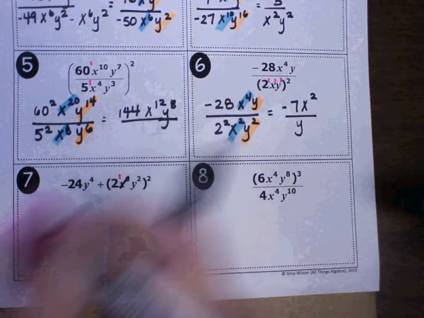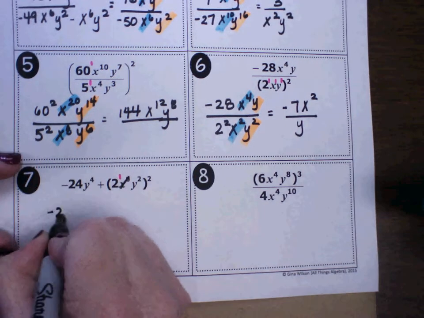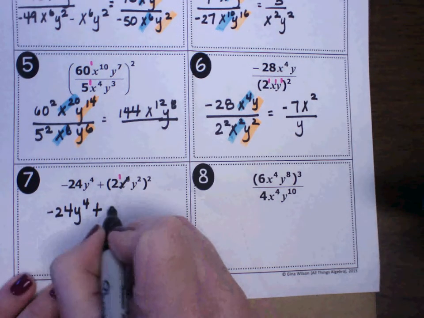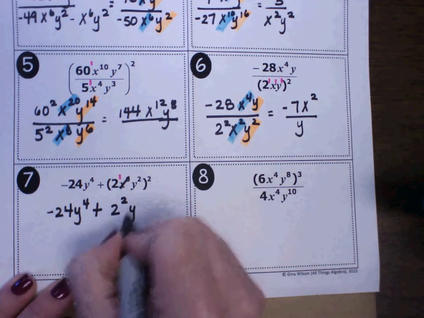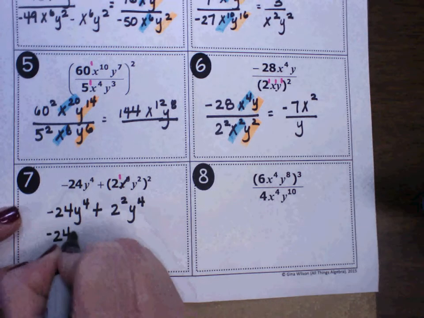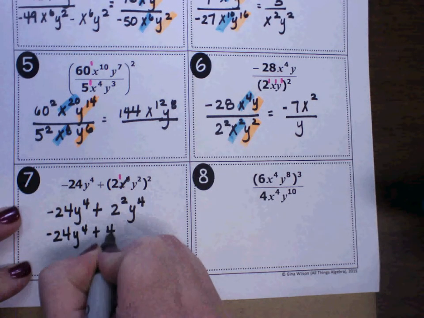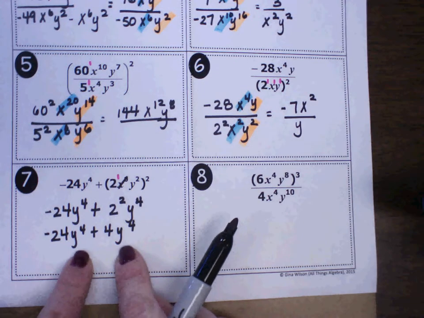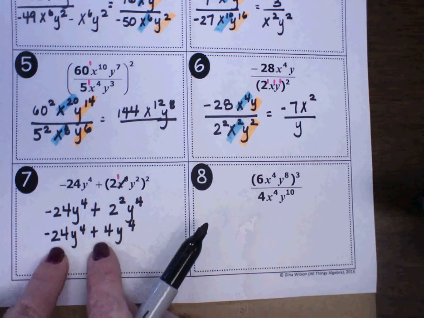All right, so I cannot do anything with the first term, so let's keep it how it is. But this is 2 squared and y to the 4th. What's 2 squared? 4. And then these are the same terms, so I can say negative 24 plus 4, which would be what?